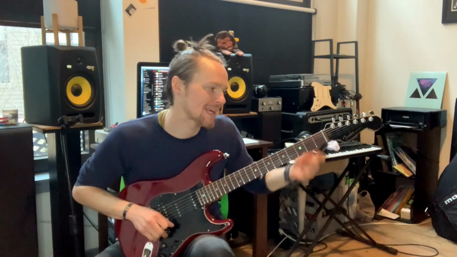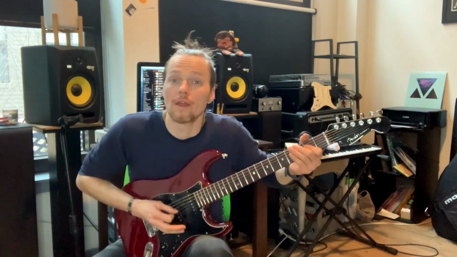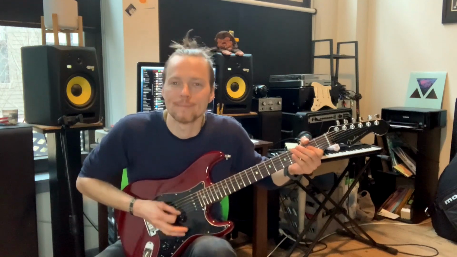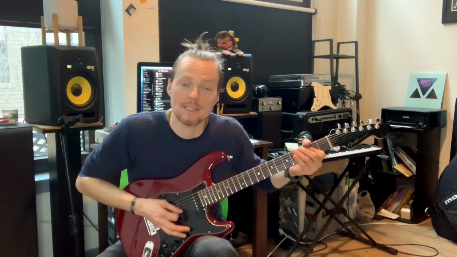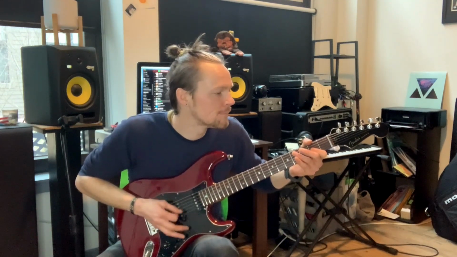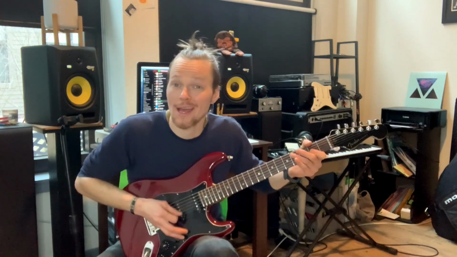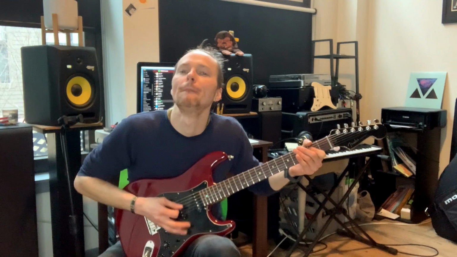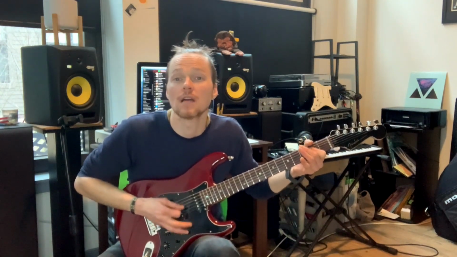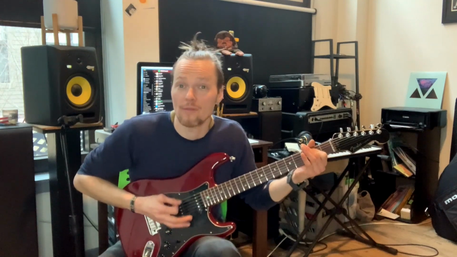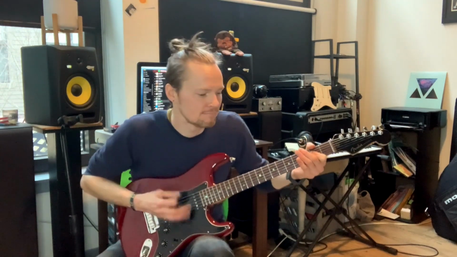Here we go. Straight eighth notes, like this. 1, 2, 3, 4. Last time. 1, 2. Now D, the 4 chord. 1, 2. Back to A. Then we're hitting E. Right to D. That's straight eighth notes.